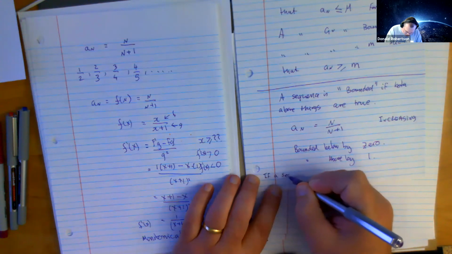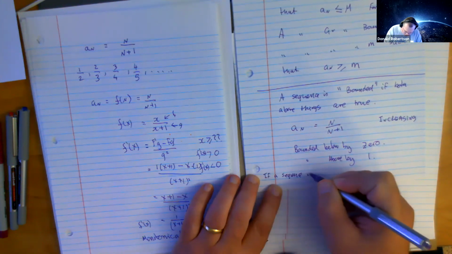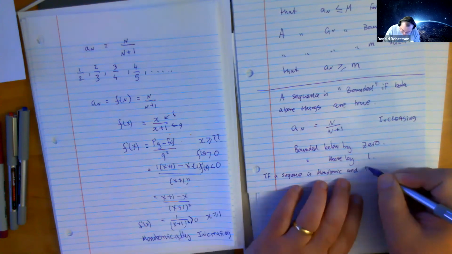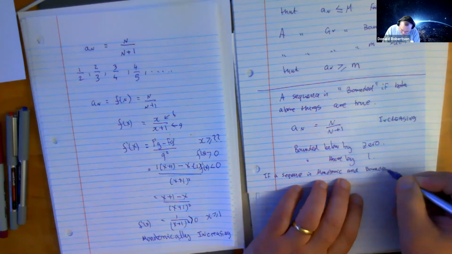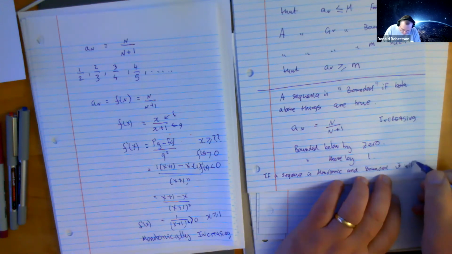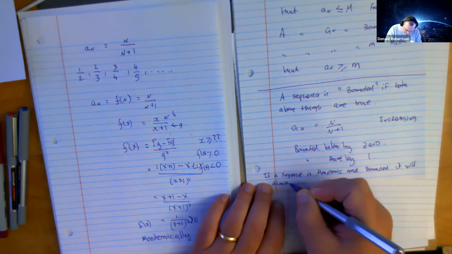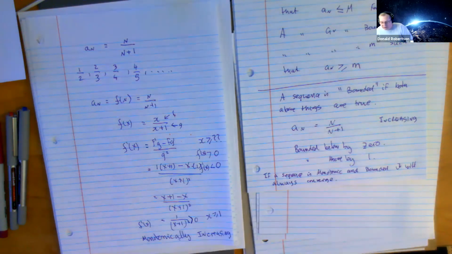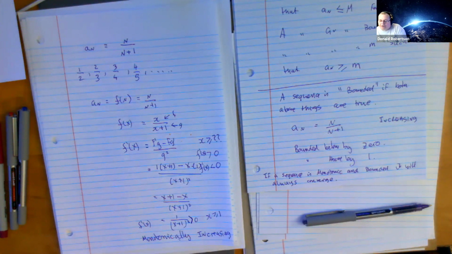If a sequence is monotonic and bounded, it will always converge. So what it says is, if you've got a sequence that's always increasing, but it never gets bigger than 1, and it's just an arbitrary number, you could say it'll never get bigger than 2 if you like, it's still true, it's going to converge to something.